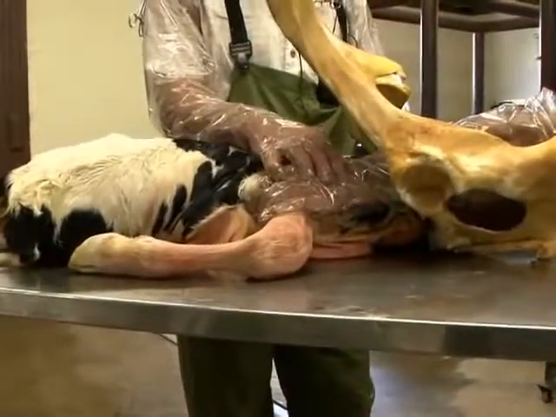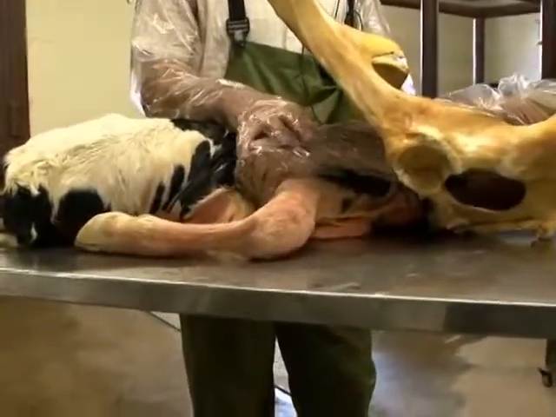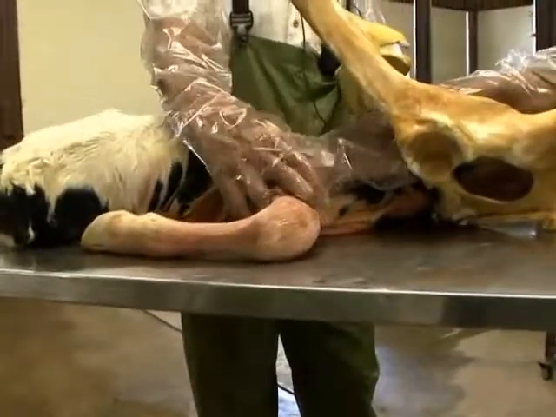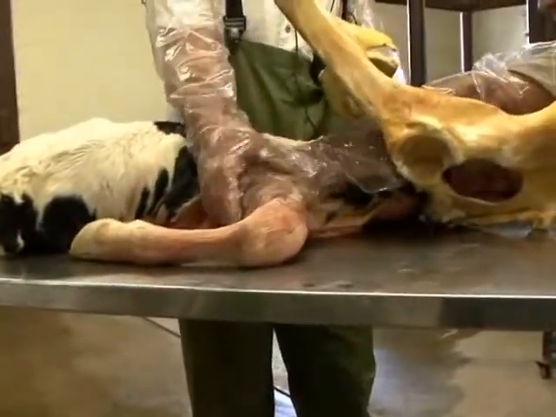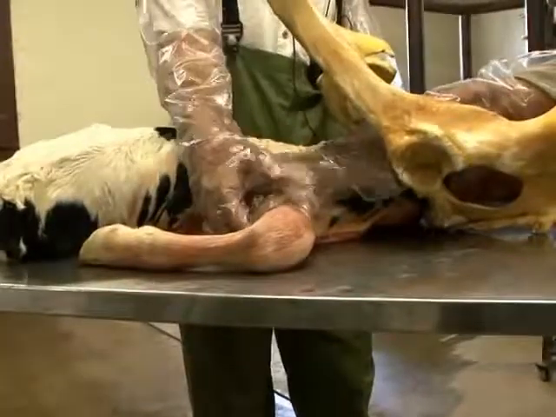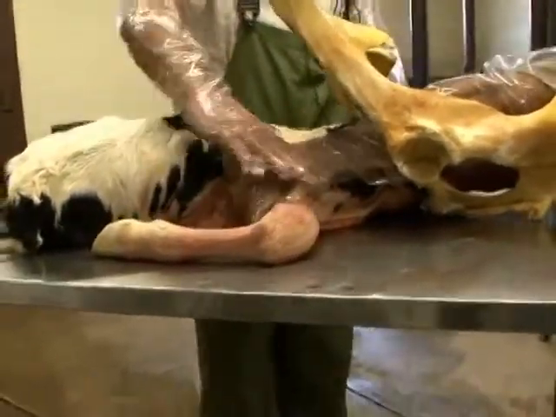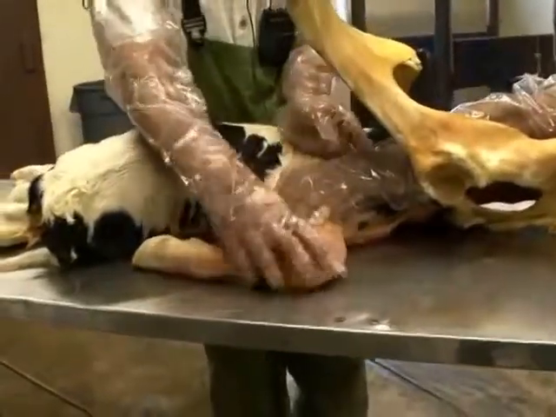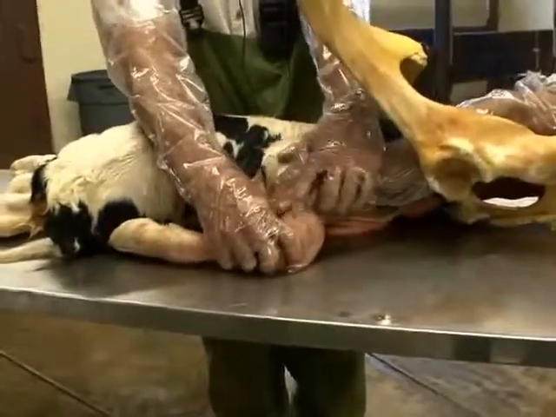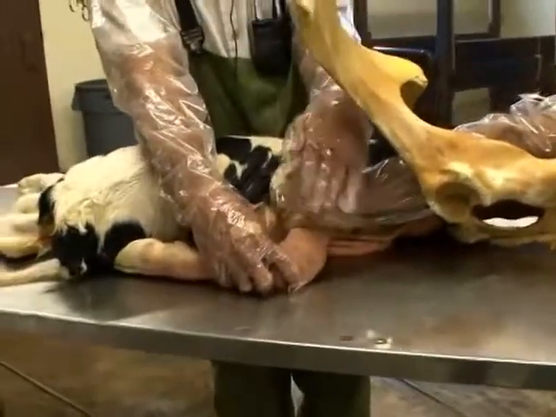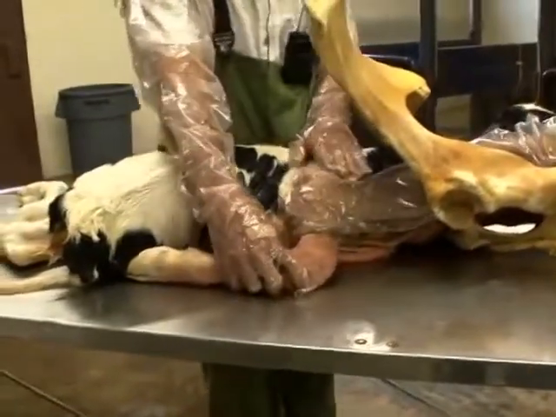So as we slide down the leg, we go beyond the elbow and we get to the foreleg of this calf, right here above the carpus. And that's our first area that we're going to grasp hold of. The way we do that is we take our hands, and our forefingers go around the back of the bones, and the palm of our hand is flush up against the side of the calf's leg.